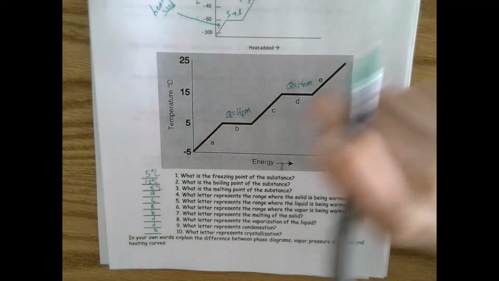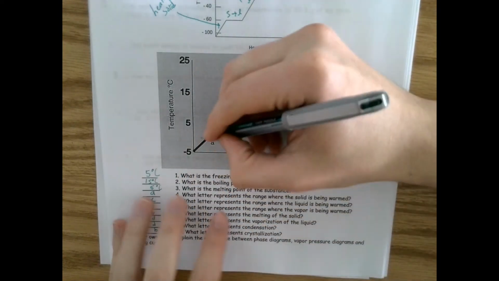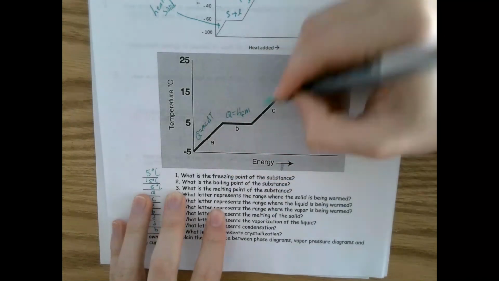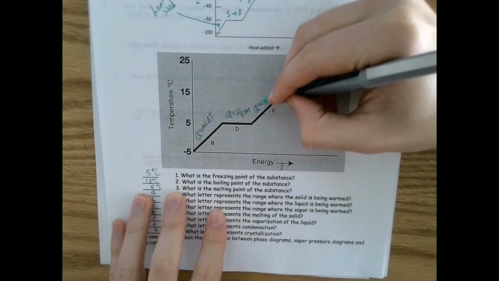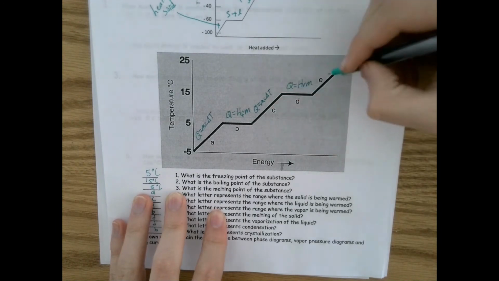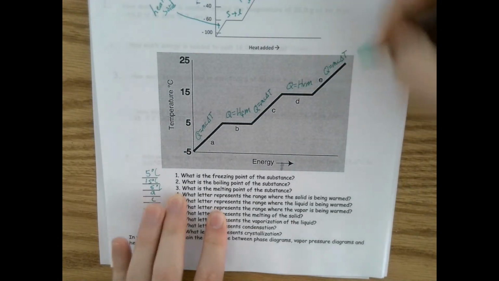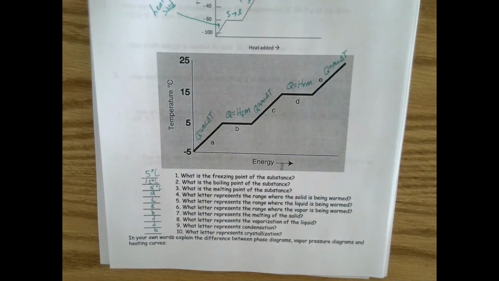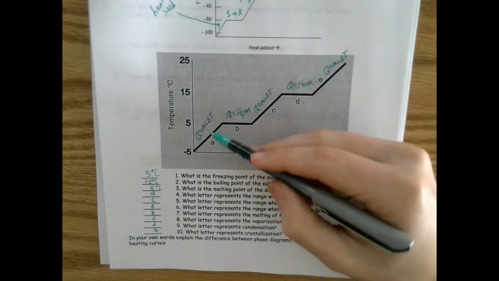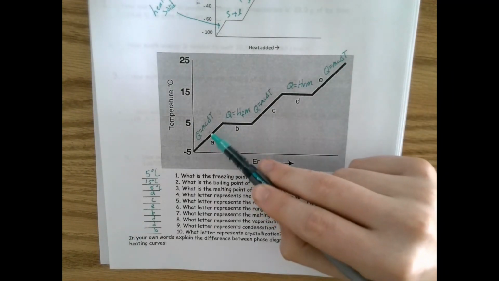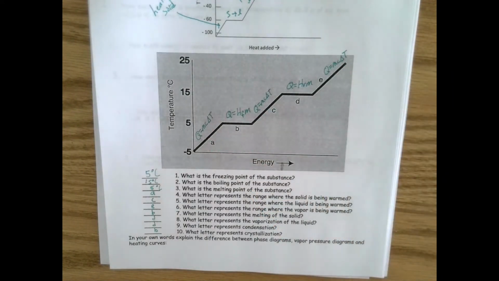Then, for all these other changes, I'll have the same formula: Q equals MC delta T. But the C value will be different for each of these. So we'll have a C for the solid, a C for the liquid, and a C for the gas.